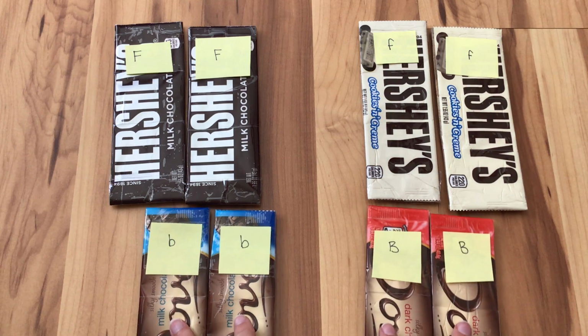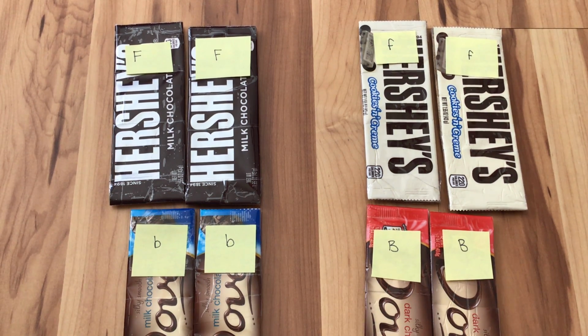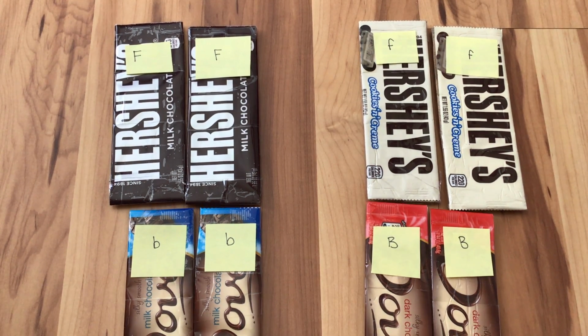which is what the law of independent assortment states. Alleles for different genes separate independent from one another. And this leads to increased genetic variation in our gametes and eventually in any zygotes or children that are made.